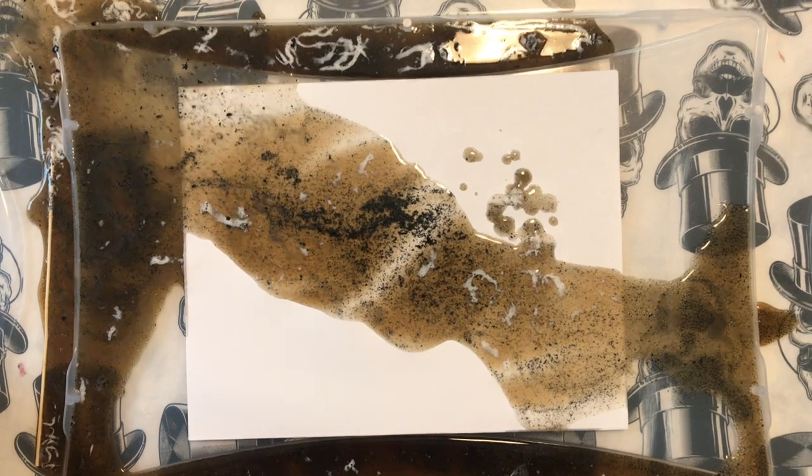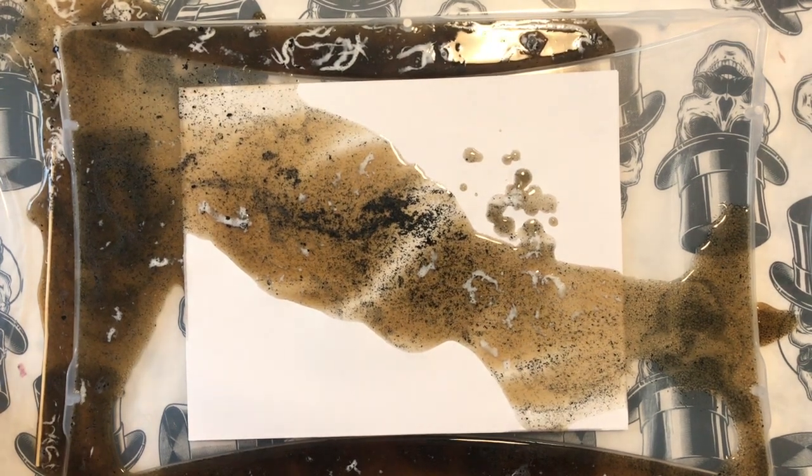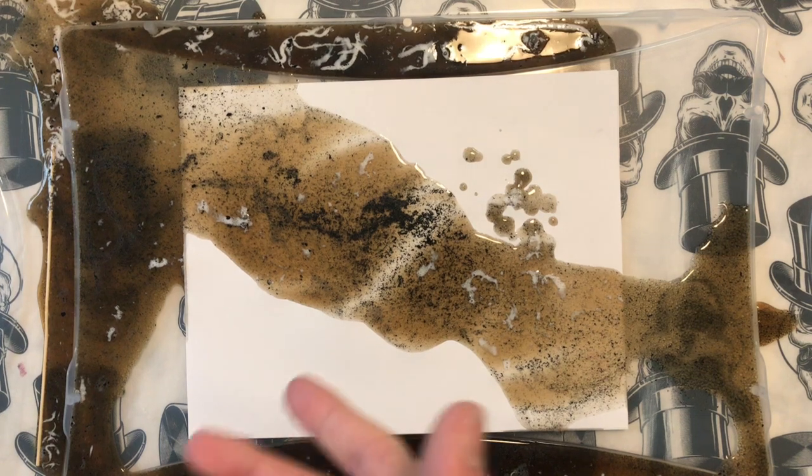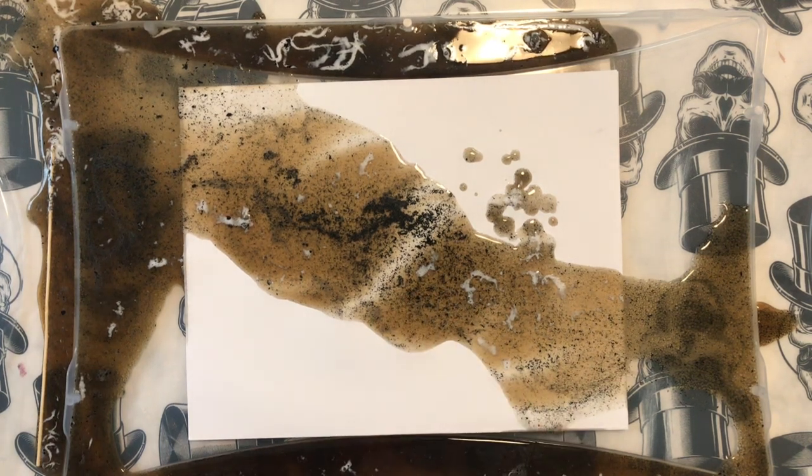So, now that my experiment's done, there's something else I was supposed to do. Oh, I'm going to show you some of my artworks from the past. Okay, I'm going to have to go grab them.